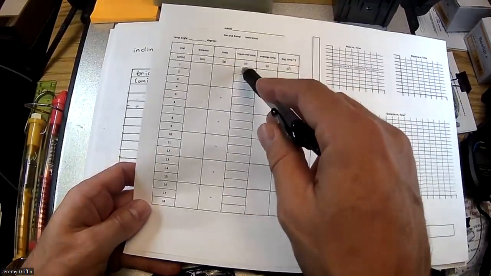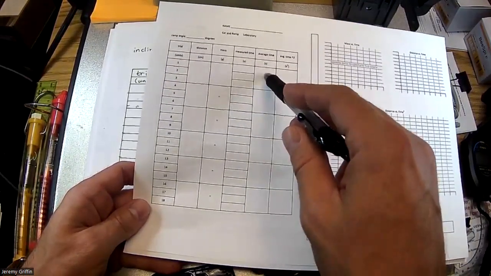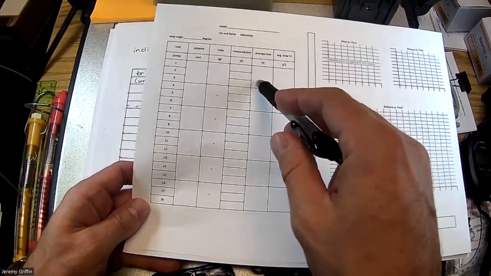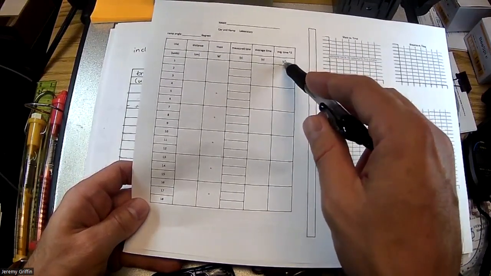Okay. Measuring time. Again, with the stopwatch, especially, do 3 and take an average. These will be in seconds, right? So measure time and then average time for those 3. Okay. And then, what's this last column? Average time squared in square seconds.